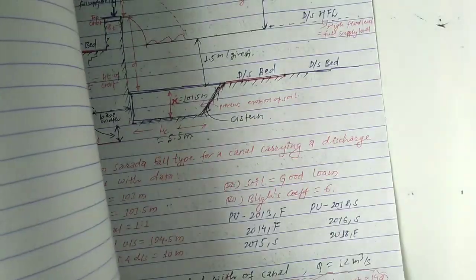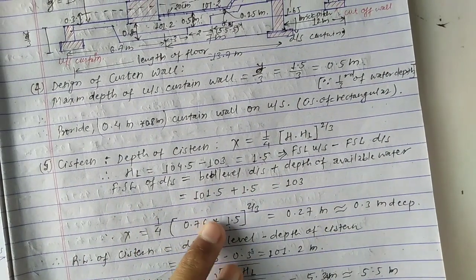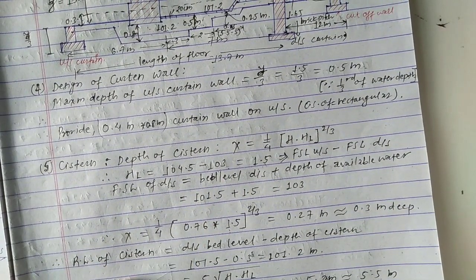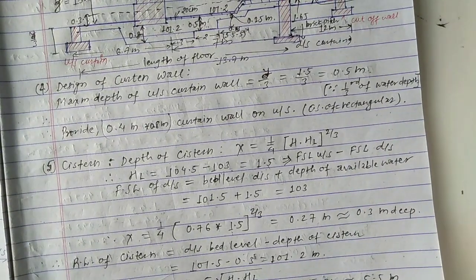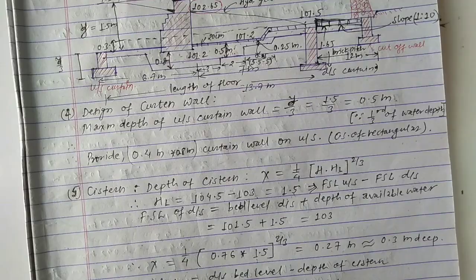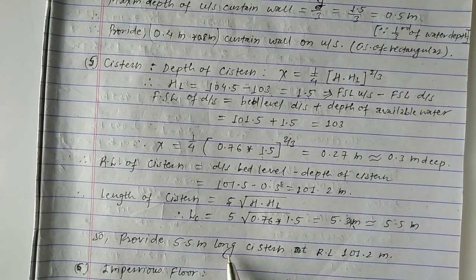And the depth we also calculated, the depth of system equal to 0.3 meter. So we provide a 5.5 meter long cistern at RL 101.2 meter.